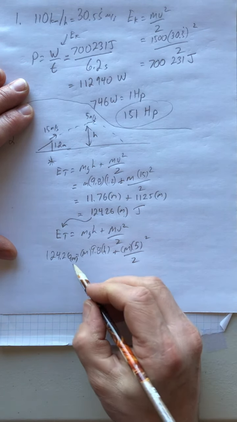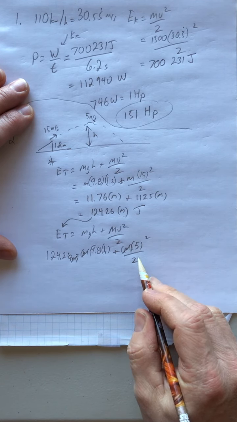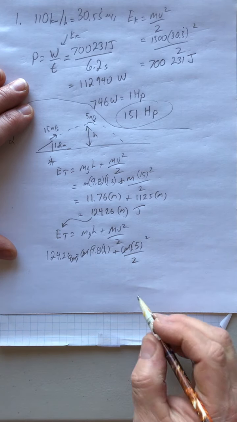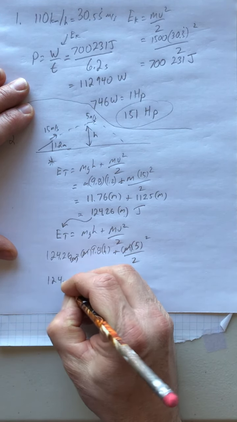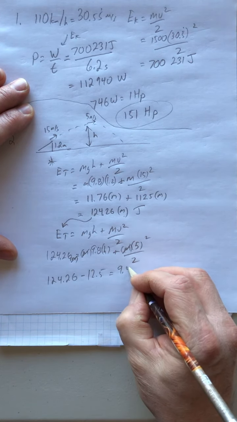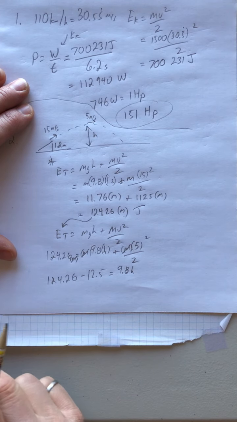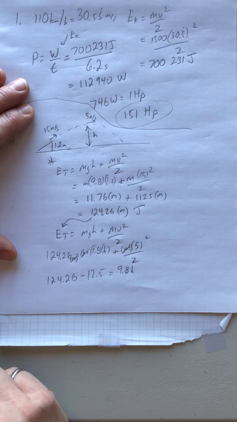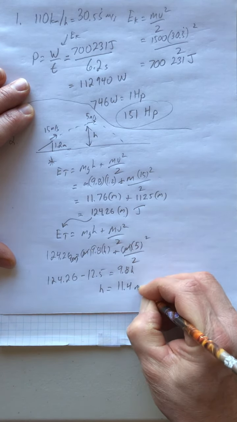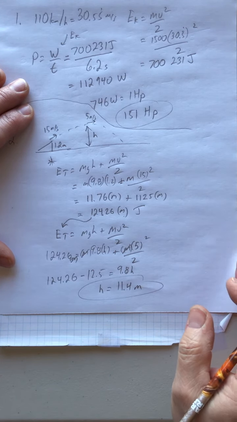Everyone's got an M, so I could cancel all those M's out. 5 squared over 2, that's 12.5. So 124.26 minus 12.5 equals 9.8 times h. So let's do the math on that, and divided by 9.8. H equals 11.4 meters. That's how high that guy was on the bike, or the teacher.